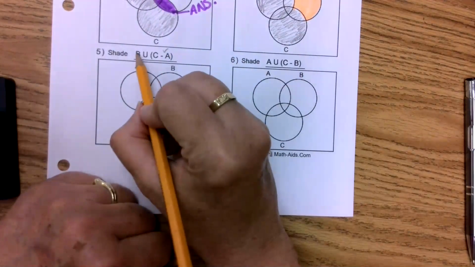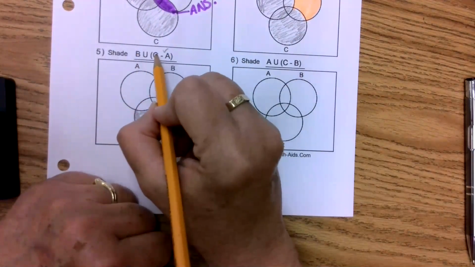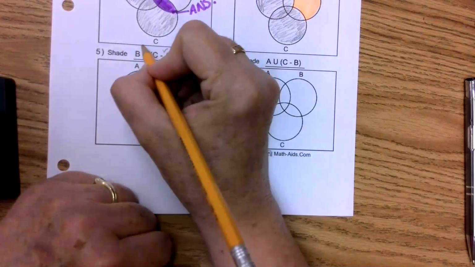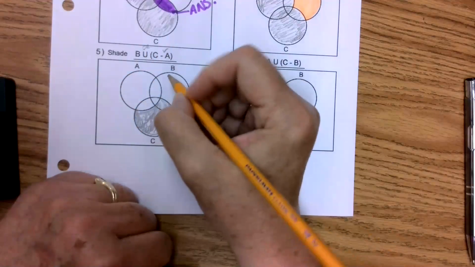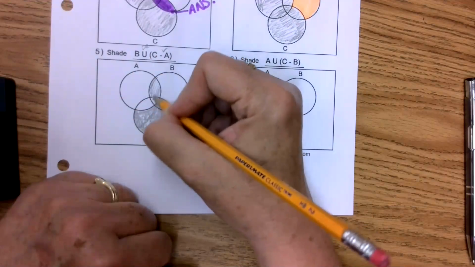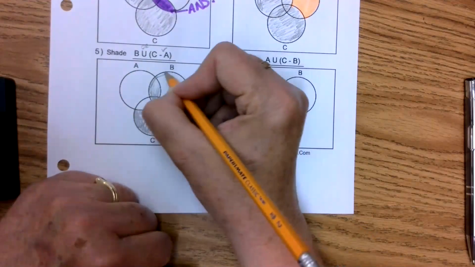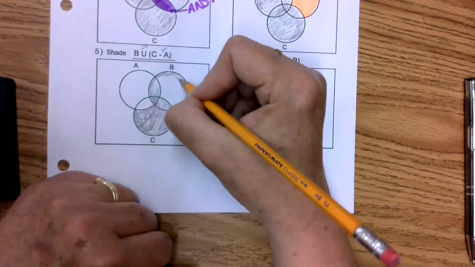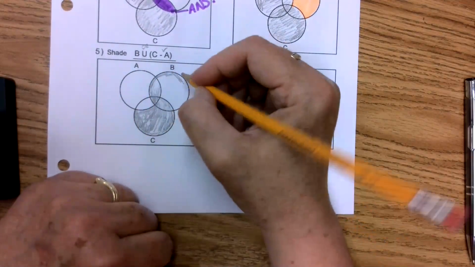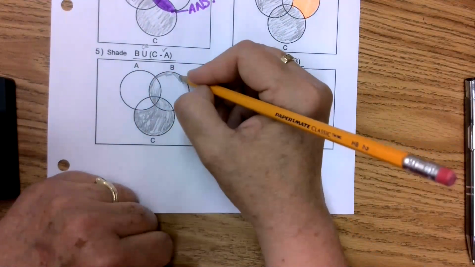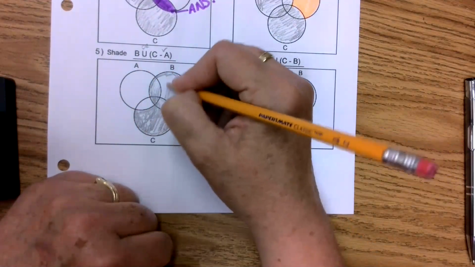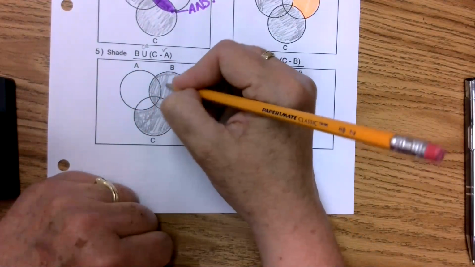Now it says B union C but not A. But union means B or. So now I can just color in all of the B circle. And it doesn't matter at this point that I'm going into A, because B is good, or the other stuff, or C minus A. So you really got to watch whether it's the and or the or.